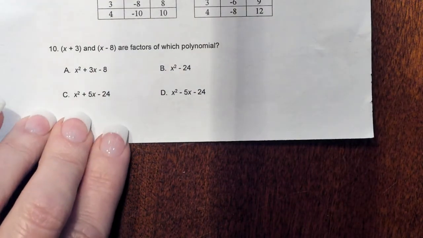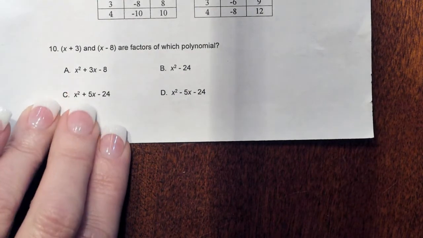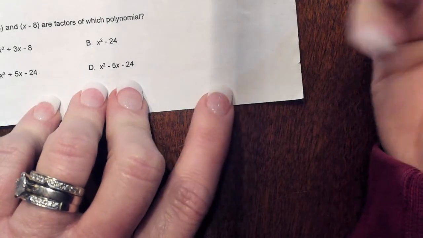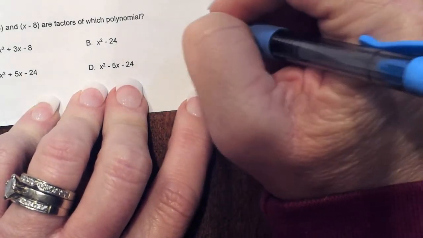Alright. Number 10. x plus 3 and x minus 8 are factors of which polynomial? Well, in order to figure out which factors they go to, or which polynomial they go to, we're going to use the box method.